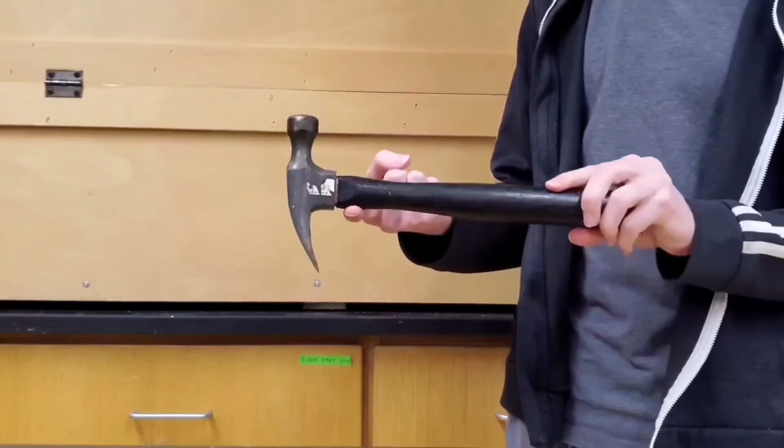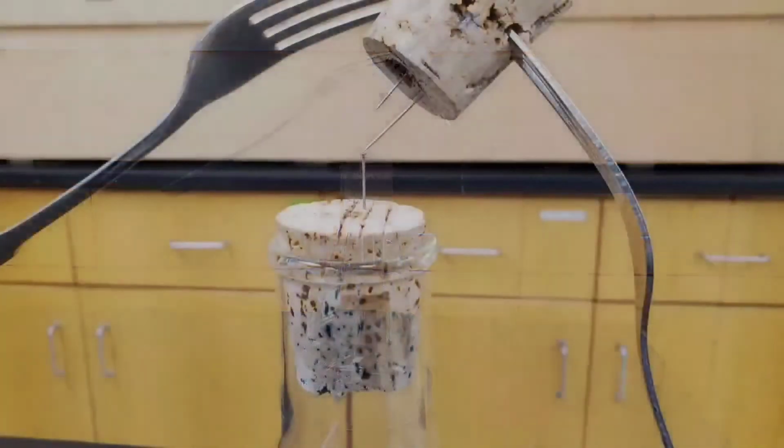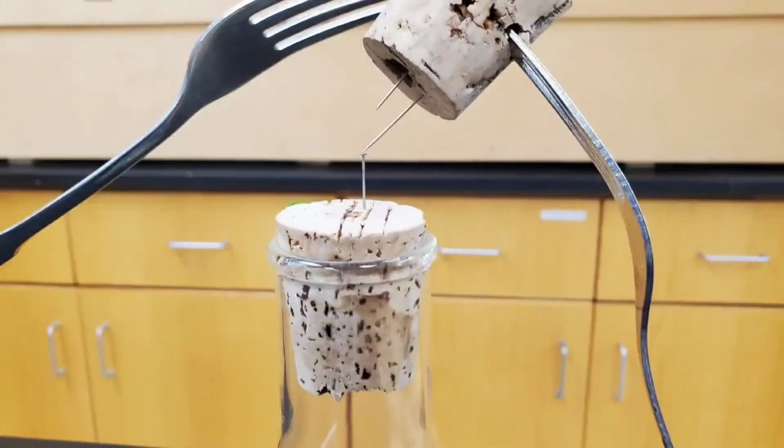Now let's apply this concept to balance a cork on a needle. We see that the mass of the forks lower the system's center of mass so that it's near the tip of the needle, allowing the cork to be balanced.